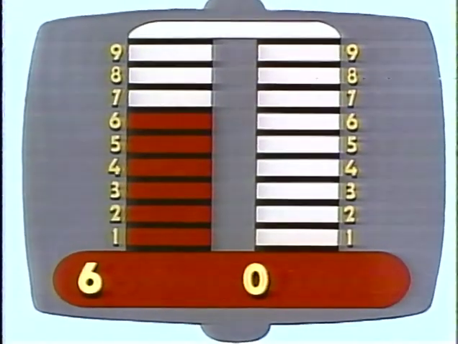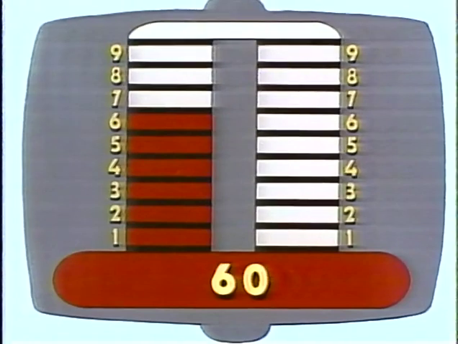And we write the numerals 6 and 0 to make the double-digit numeral 60. 60 is 1 more than 59. If you add 1 to 59, the 9 ones in the ones column become 10 ones, and they show up as 1 ten in the tens column. So now you have 6 tens and 0 ones, 60.